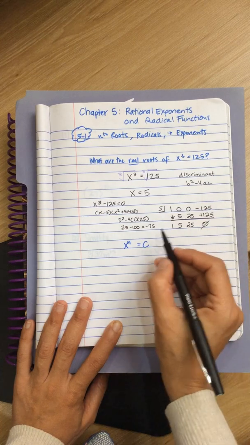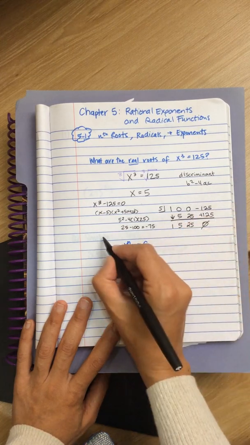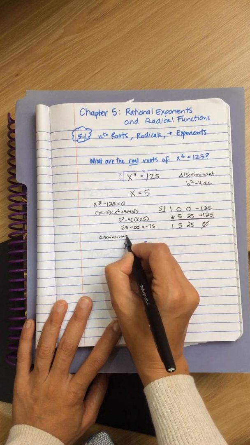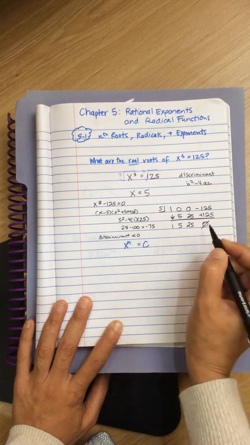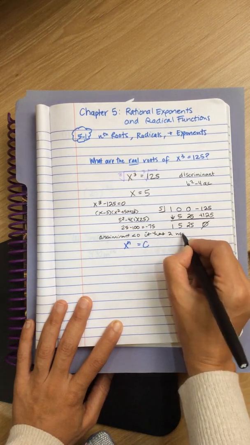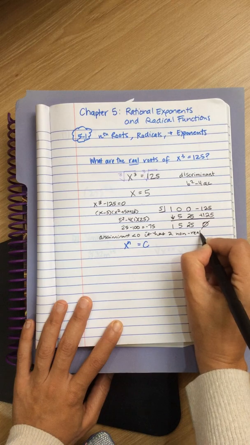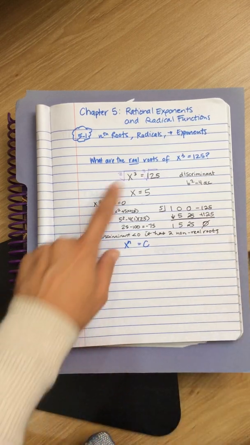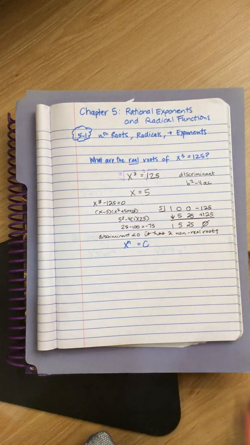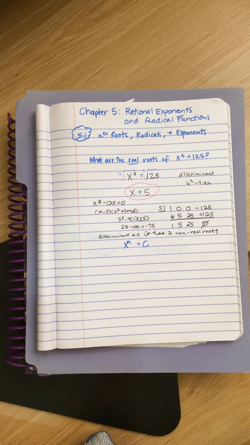So since the discriminant is less than 0, it's negative, it has 2 non-real roots. We know there are 3 roots. 2 of them are non-real, so the only real root is x equals 5. Okay, so that's tying what we learned in past chapters to what we're going to study today.